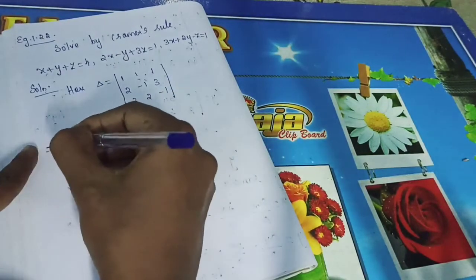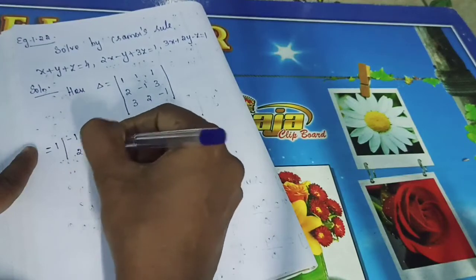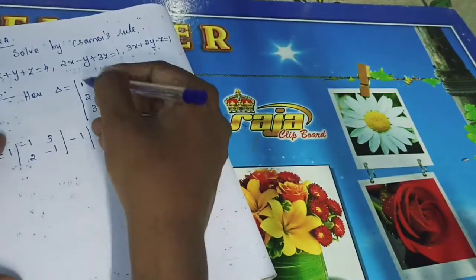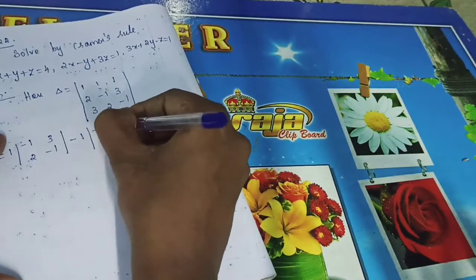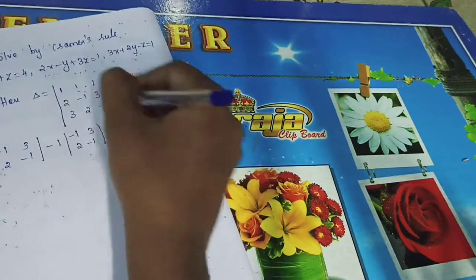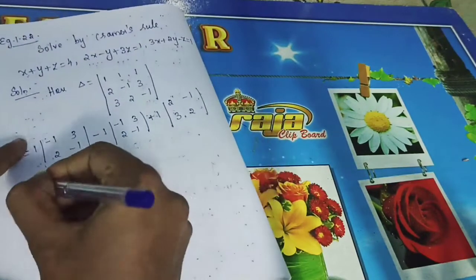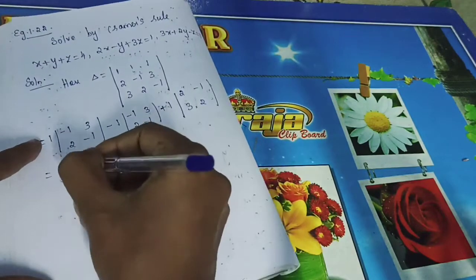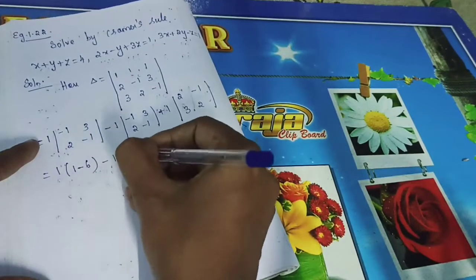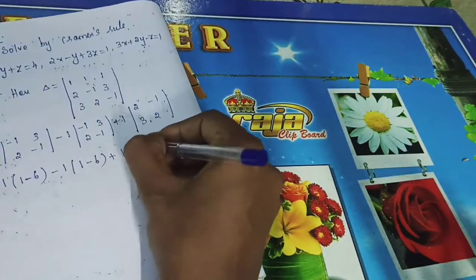That is equal to 1 into this, and this you will cancel, so minus 1, 3, 2, minus 1 you will get. Then minus 1 into this, and this will get cancelled, so minus 1, 3, 2, minus 1. Then plus 1 into this, and this will get cancelled, 2 minus 1, 3, 2. That is equal to 1 into, cross multiply, 1 into 1 is 1 minus 6, minus 1 into 1 minus 6, then plus 1 into 4 plus 3.